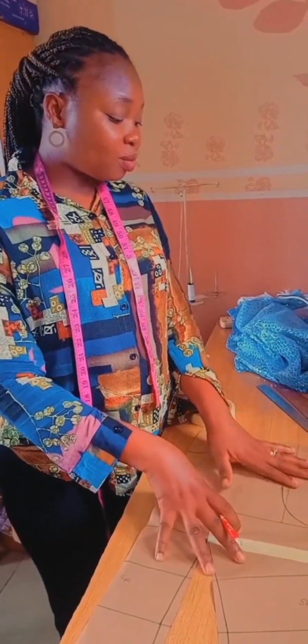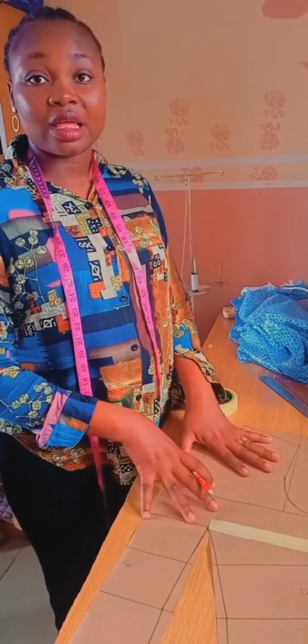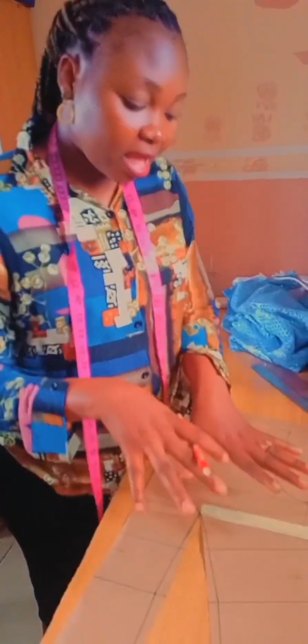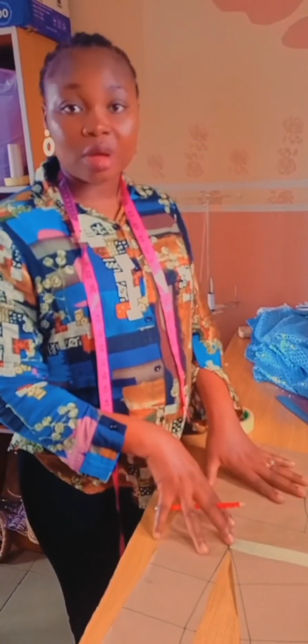In my next video, I'll be teaching you how to alter this pattern into a bustier, whether princess dart bustier or our normal bustier.